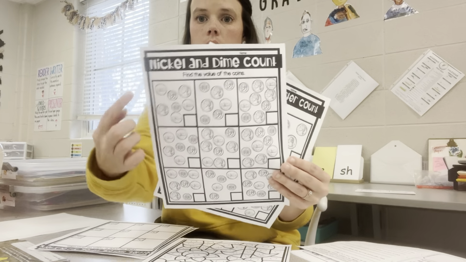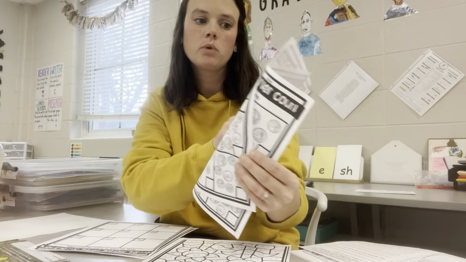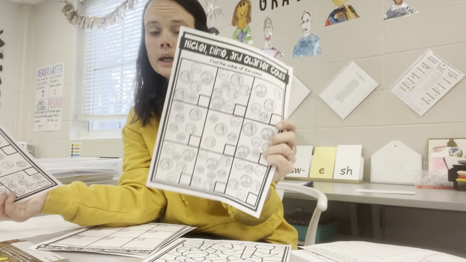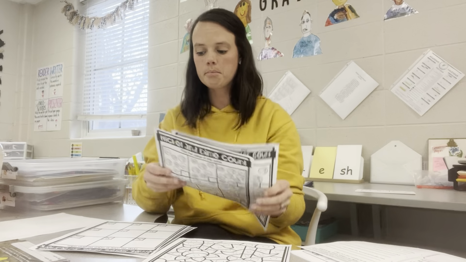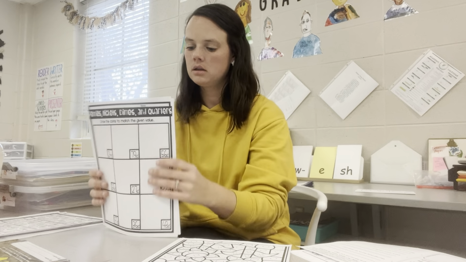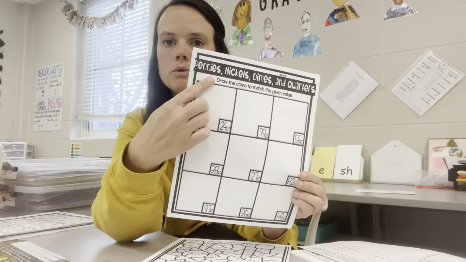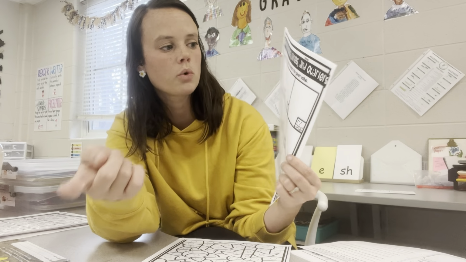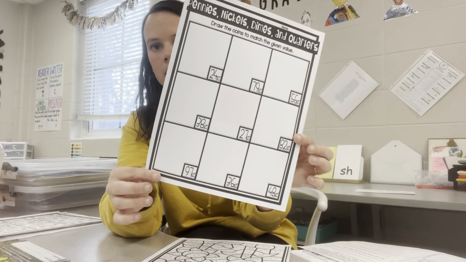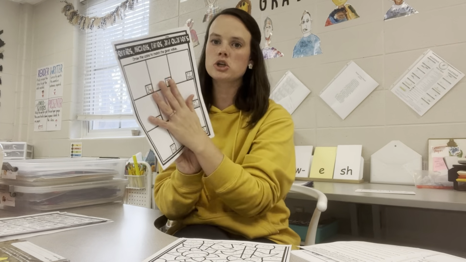This one is nickels and dime count, and then this one is nickels, dimes, and quarter count. The pennies were a little bit harder, but once they did this one, they were able to use pennies also. So pennies, nickels, dimes, and quarters, and then they had to draw the coins to match the money amount.